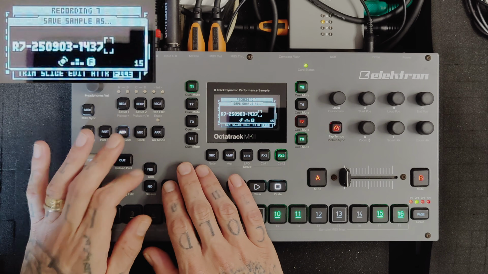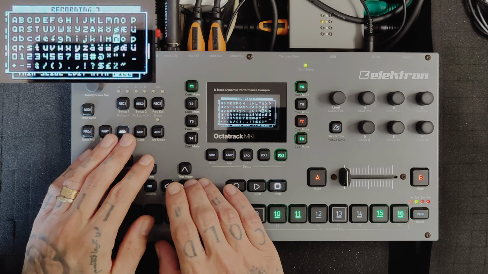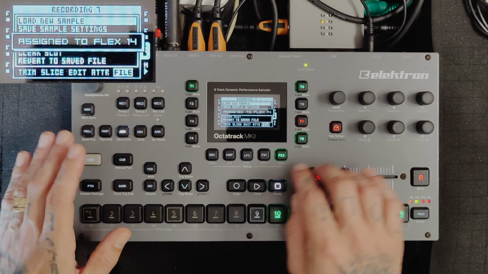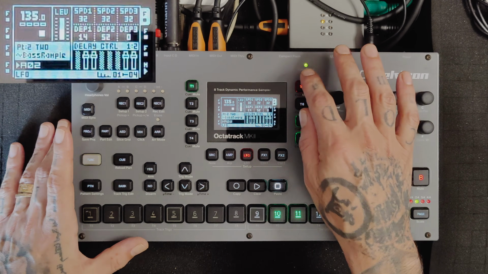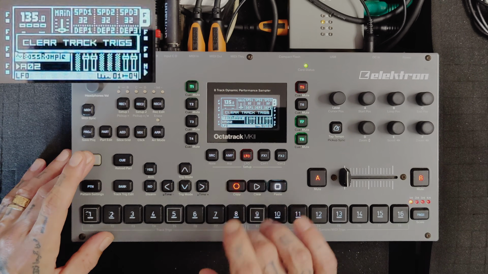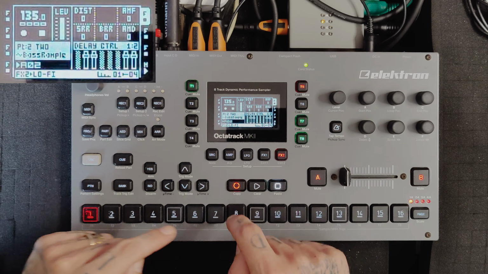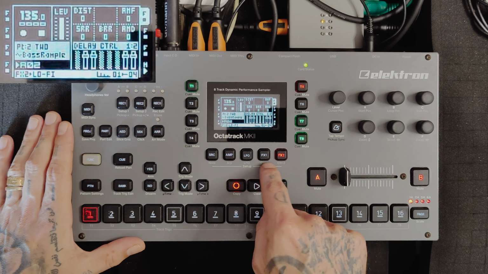Nice. So save and assign sample. Assign. And now let's do the same thing. We can now delete all the information on the sequencer, all the information on the effects.